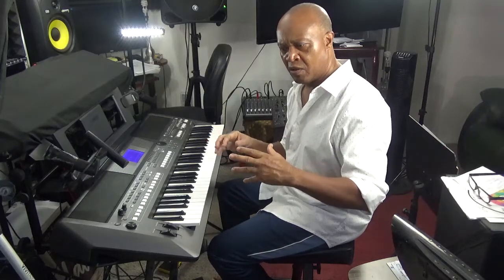Let's exercise a little bit. It's not a performance. We're going to experiment a little bit, trying to transpose from C to D, going through the 2-5-1 cadence, which is E minor seventh, A dominant seventh, and resolving on the D major chord. It's just an exercise.